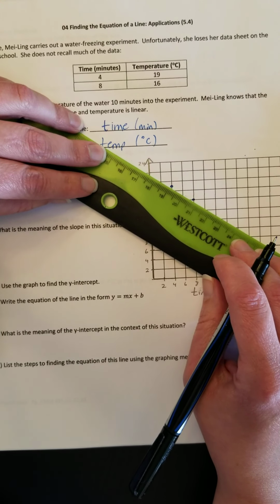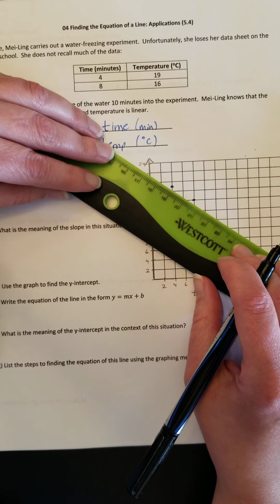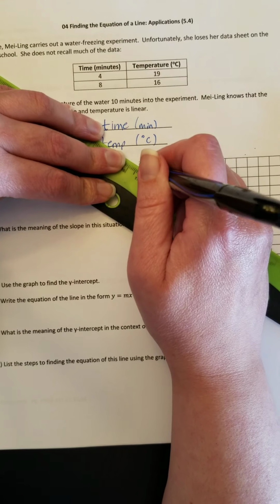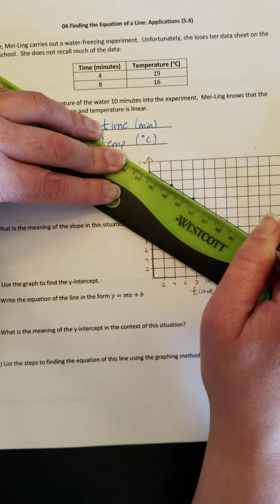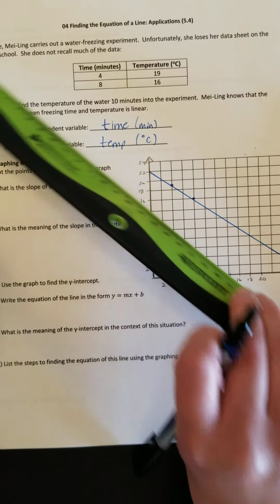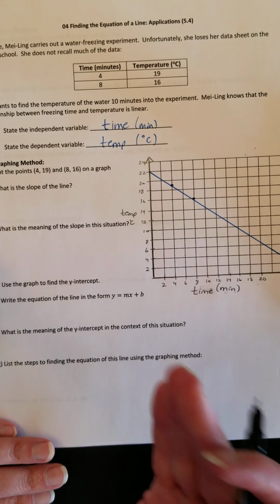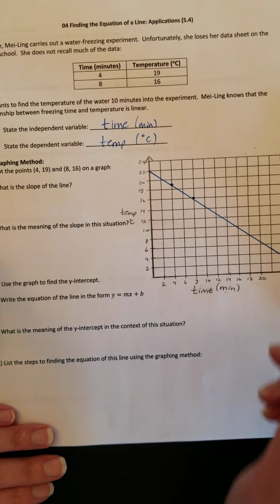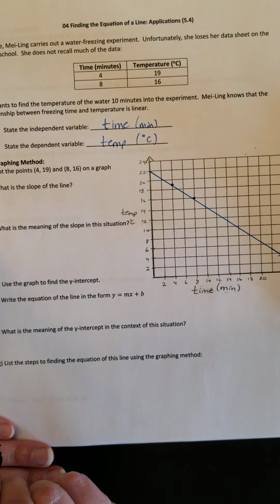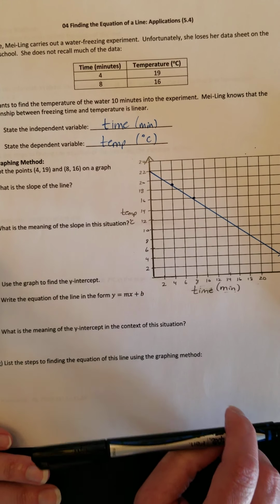If you don't have graph paper, you're going to want to very carefully do the trick of turning 2 pieces of line paper, one sideways under the other one, so that you can see the lines and very carefully draw that in, because it will be important to be able to graph these accurately. So I'm drawing a line through there.